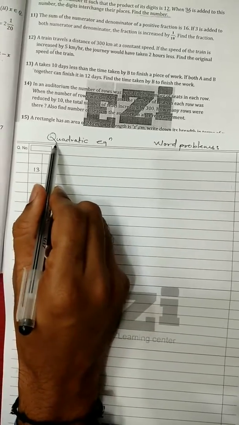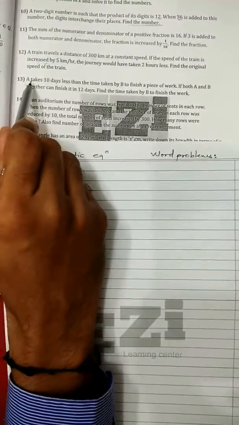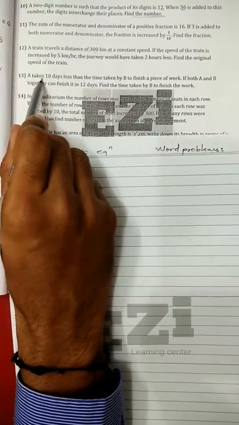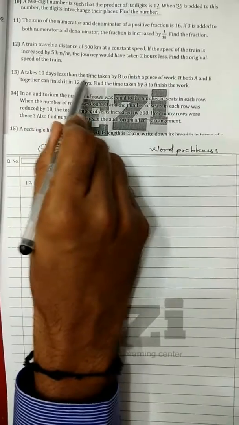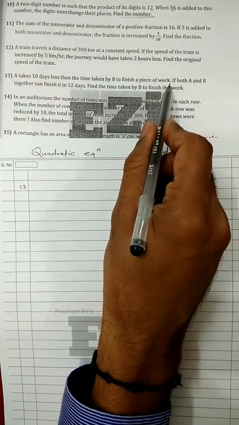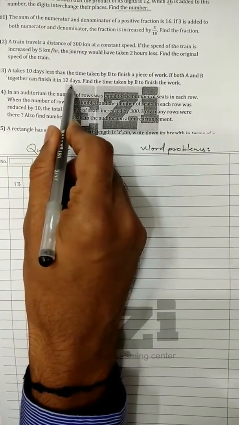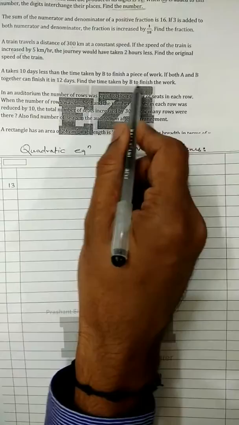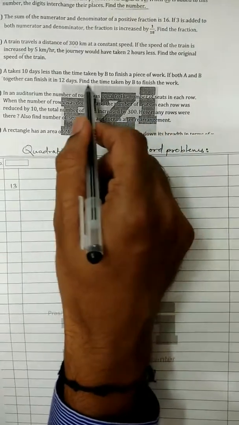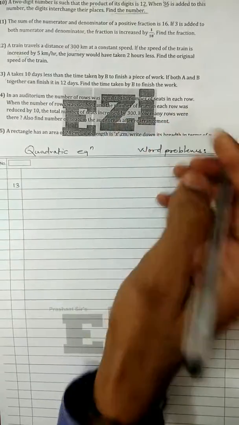I'll explain to you how to solve the quadratic equation word problems with this example. Let's read the question. A takes 10 days less than the time taken by B to finish a piece of work. If both A and B together can finish it in 12 days, find the time taken by B to finish the work. That is what we're going to find.